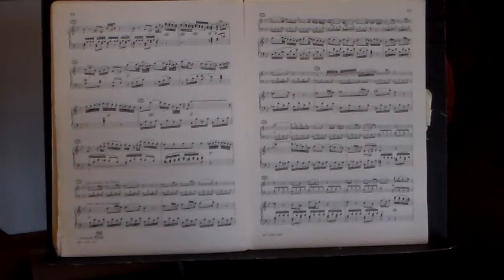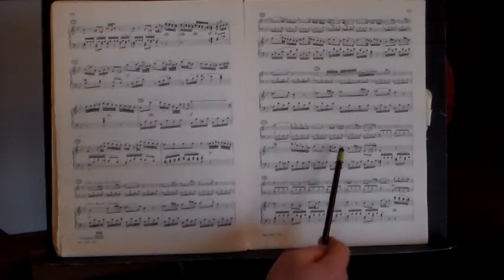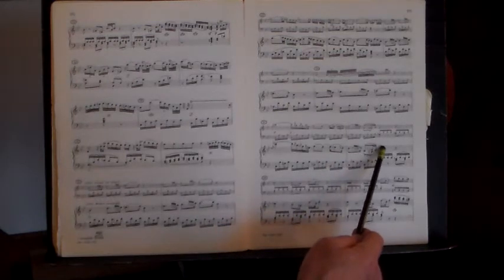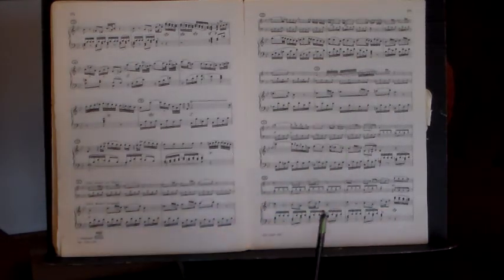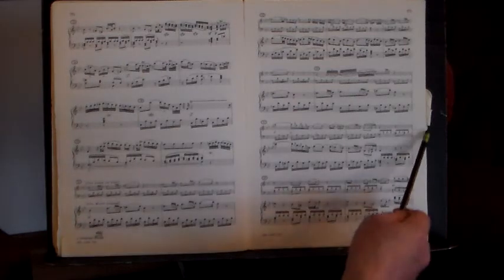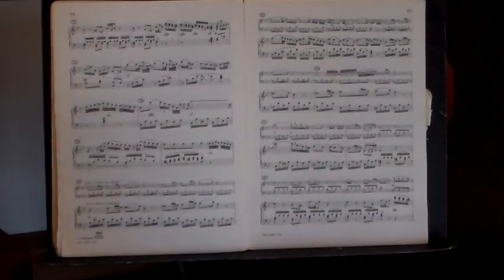So parallel minor. Now setting up the cadence on F minor. And just as before, F major. Now instead of staying in F major, it goes back to B flat.